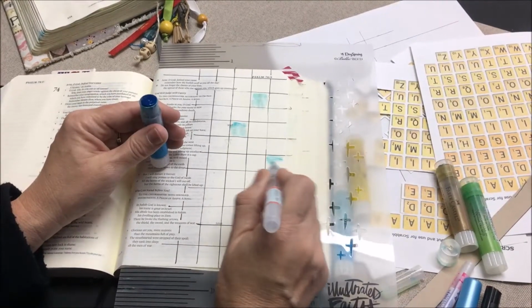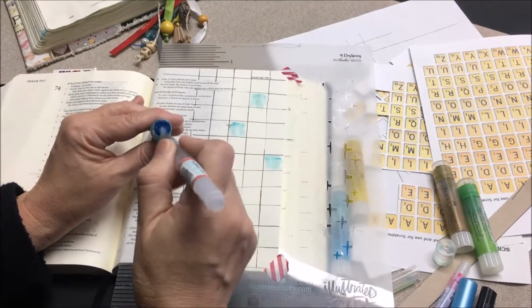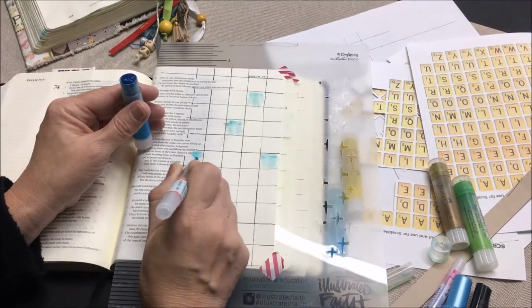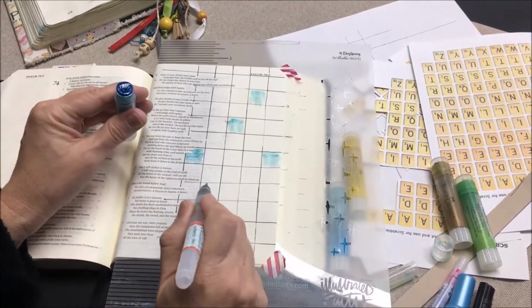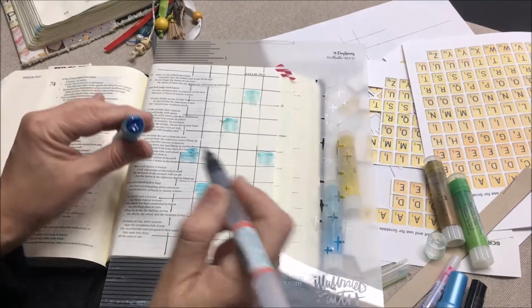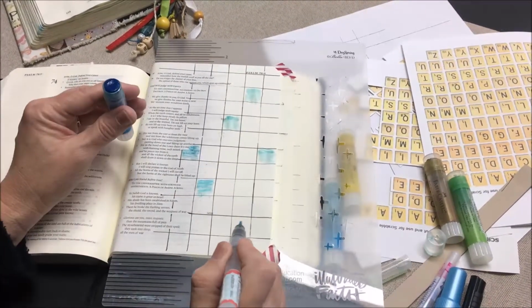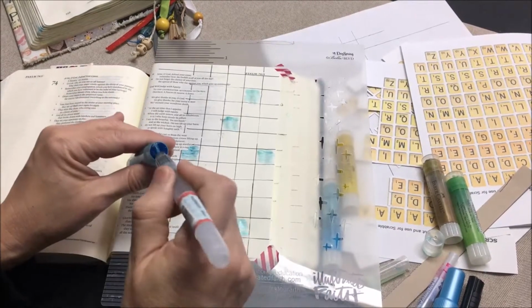I'm also being very random, and I know for some of you this will be a little tricky. But I'm just not one of those girls that does blue, yellow, green, blue, yellow, green, blue, yellow, green. I like to just be kind of random.